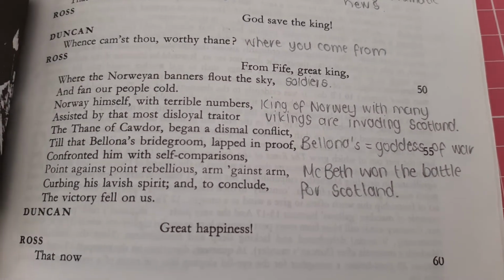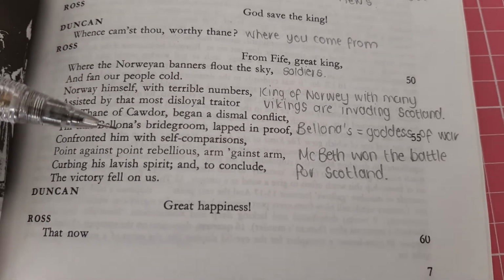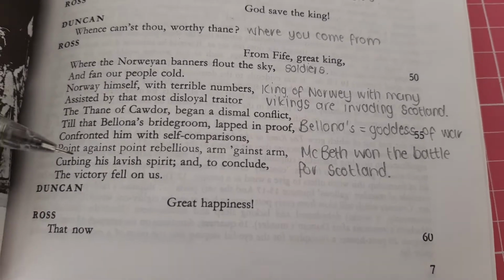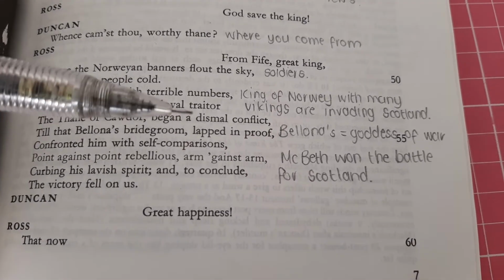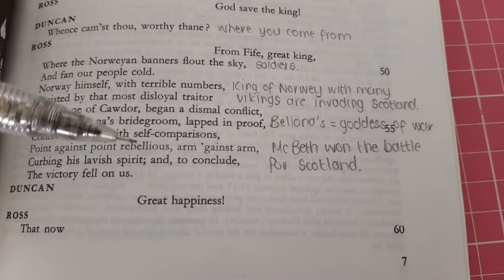Began a dismal conflict till that Bellona's bridegroom, lapped in proof, confronted him with self-comparisons, point against point, rebellious arm against arm, curbing his lavish spirit, and to conclude, the victory fell upon us.